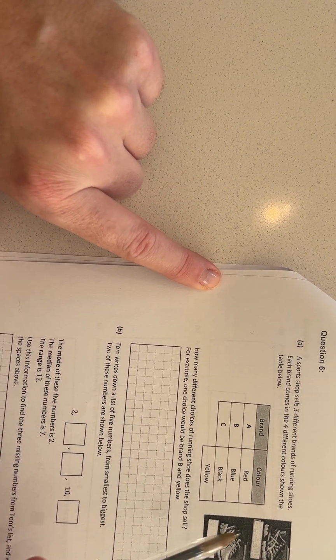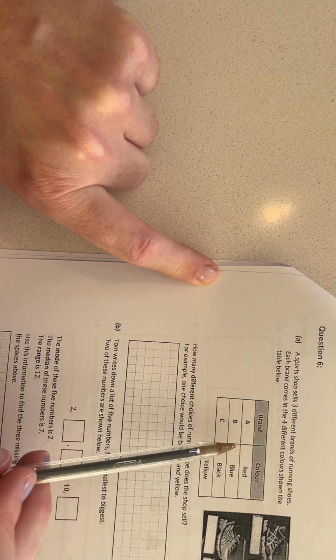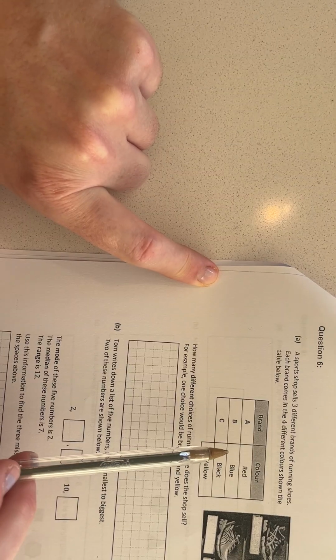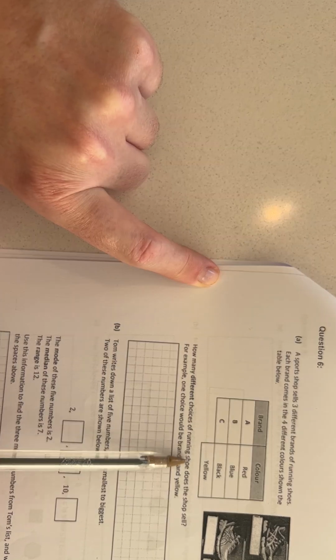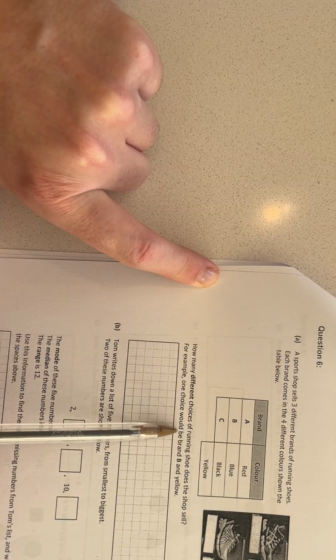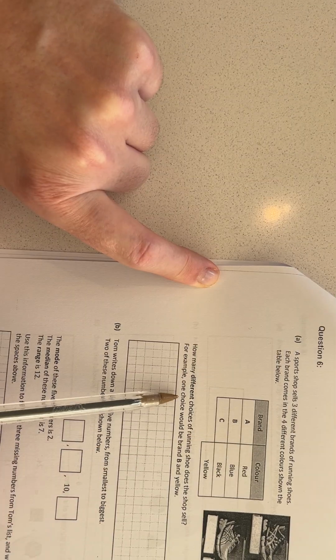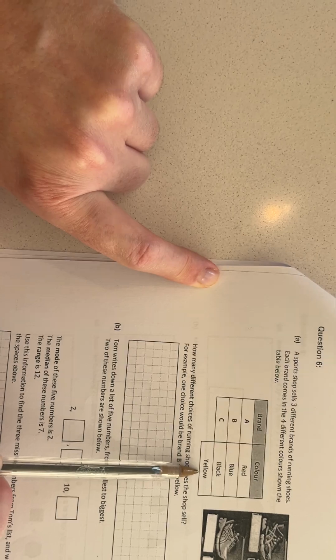A bit more, maybe calculator work here if you need to, or you could do out the full list of how many different choices of running shoes does she sell in the shop. So, for example, one choice would be B and yellow.